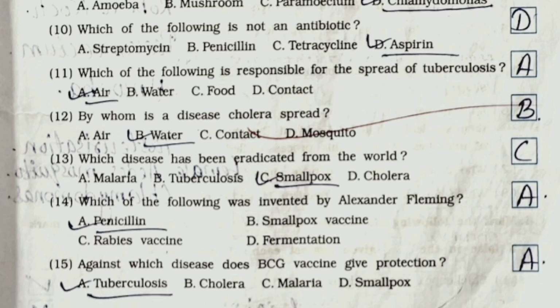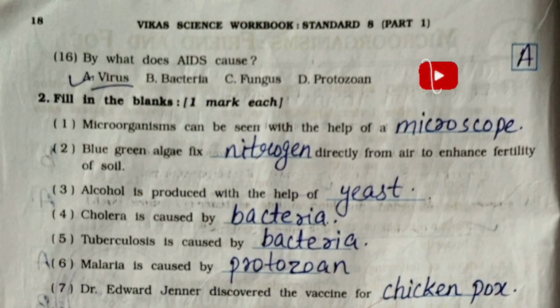12th, by whom is the disease cholera spread? It's option number B, water. 13th, which disease has been eradicated from the world? It's option number C, smallpox. 14th, which of the following was invented by Alexander Fleming? It's option number A, penicillin. 15th, against which disease does BCG vaccine give protection? It's option number A, tuberculosis. 16th, by what does AIDS cause? It's option number A, virus.